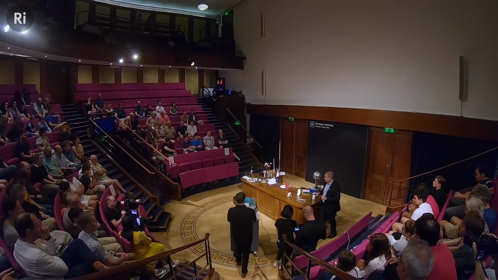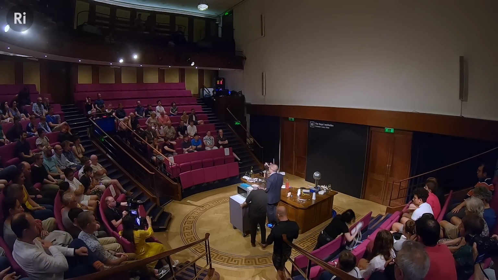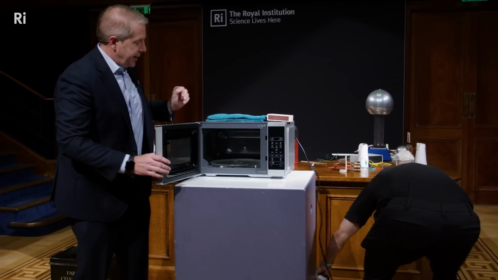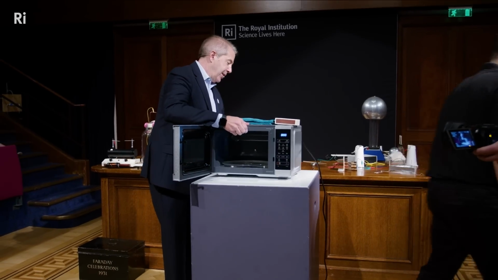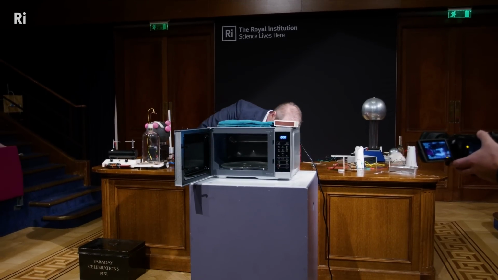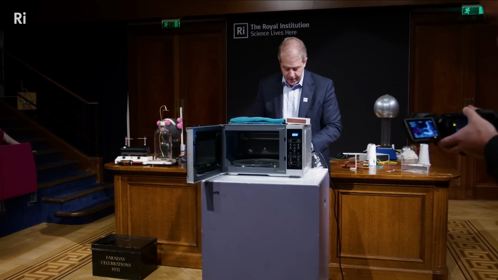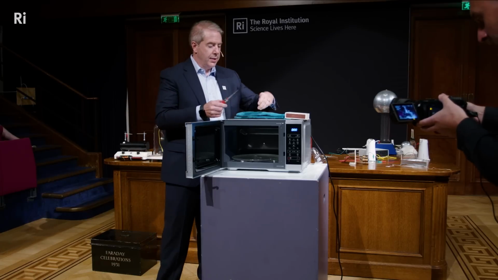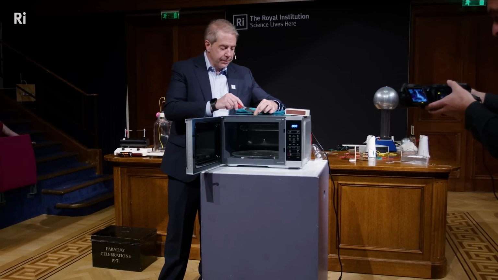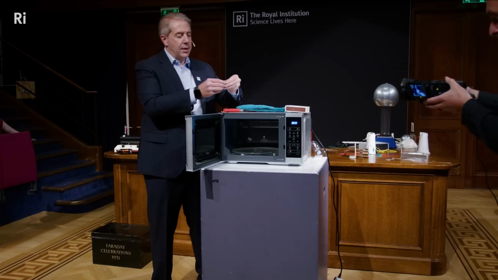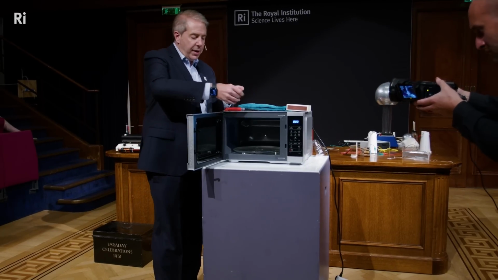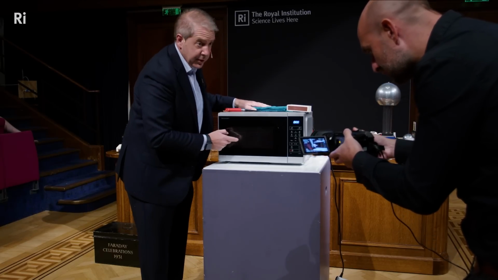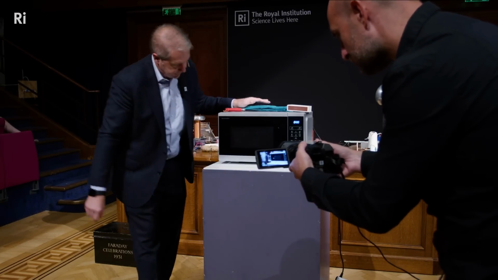So first off, what should you never put in the microwave? Grapes. Yes, that's correct. So I have here a grape. Just going to cut it in half. So I've just cut a grape in half. Now, if you can take a look with the camera, let's just set it up.